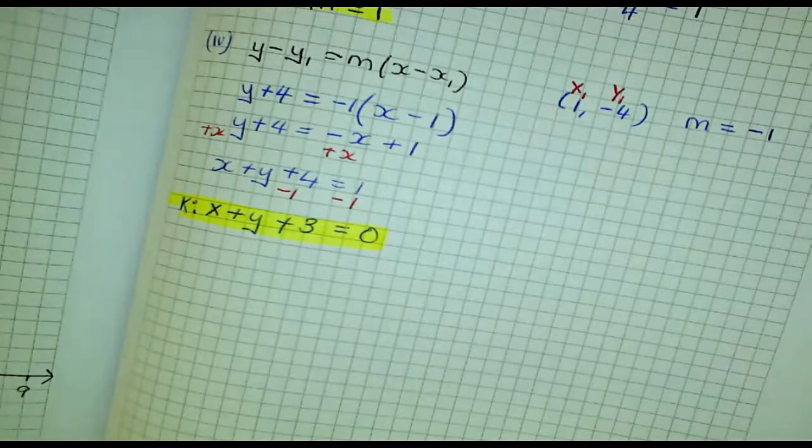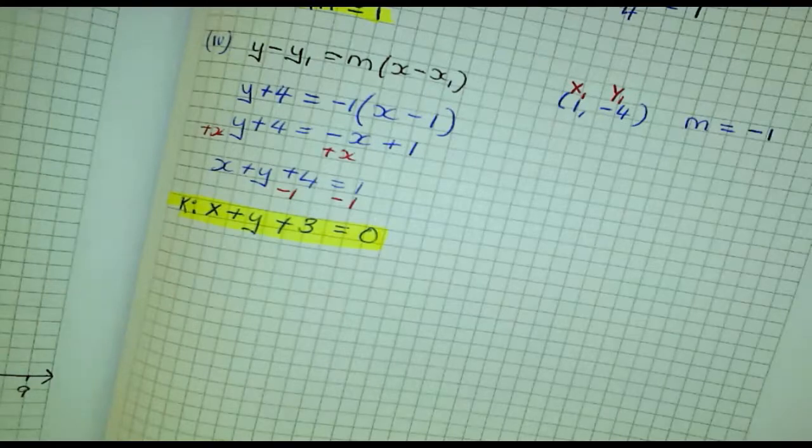Part 5 then asks us to verify that the point (-4, 1) lies on k.